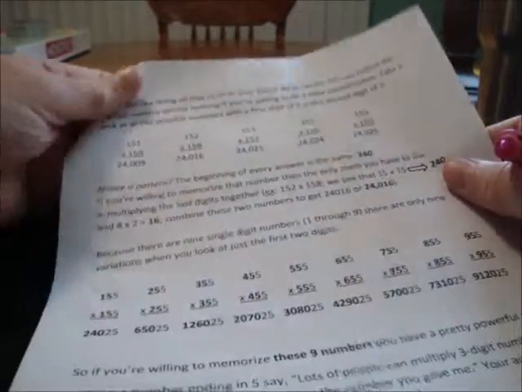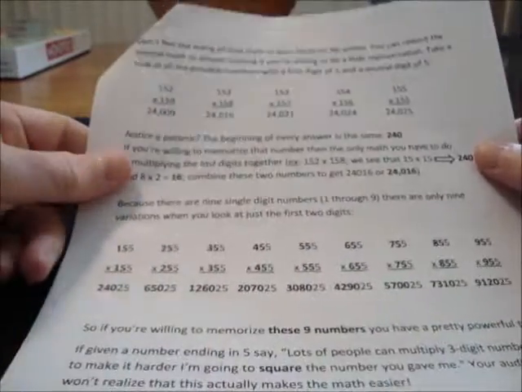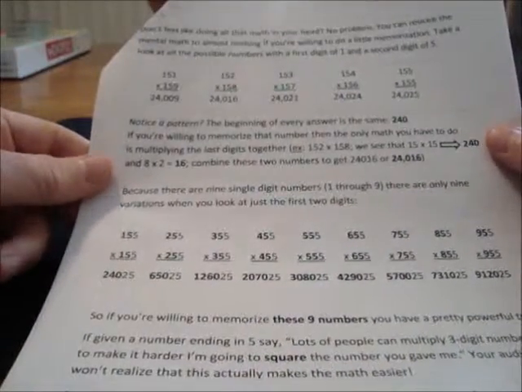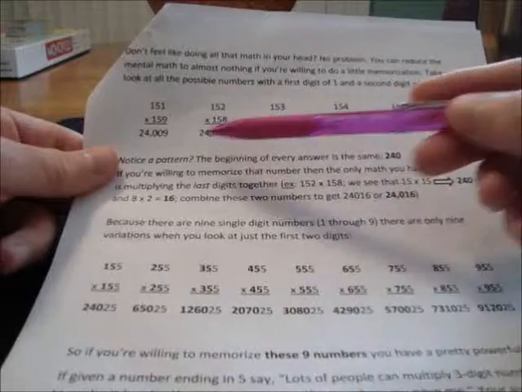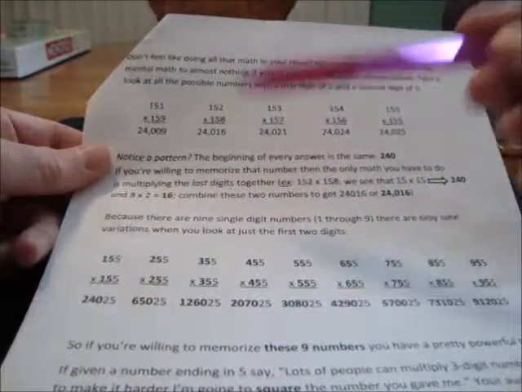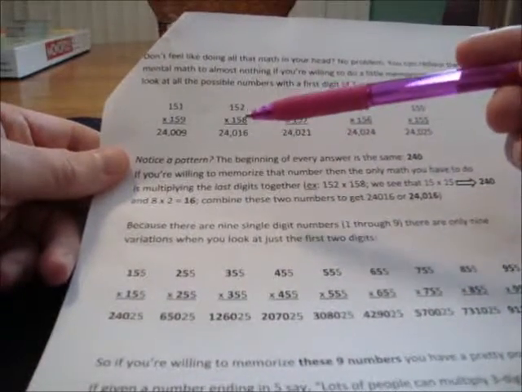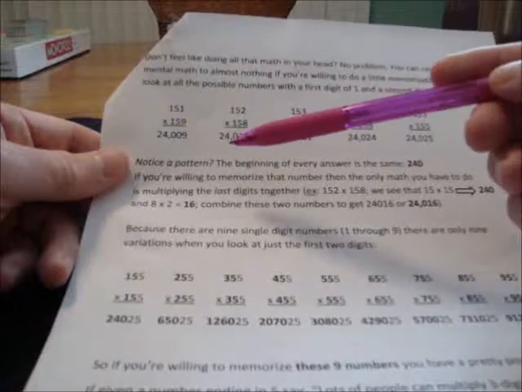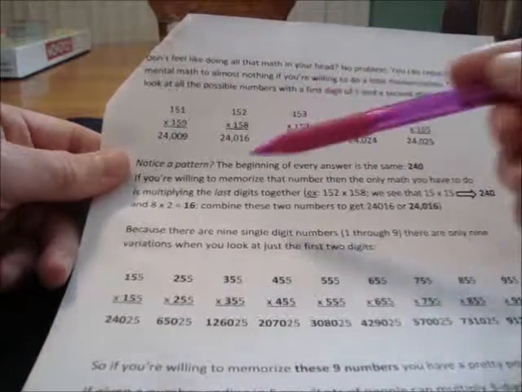But if you don't want to do all this math in your head, well, you may be in luck, if you're willing, and it's a big if, to memorize some numbers. So take a look at these numbers here, okay? I have several 3-digit multiplication problems. These are all the possible situations that you could come up with if your participant gave you a 3-digit number starting with a 1, okay?